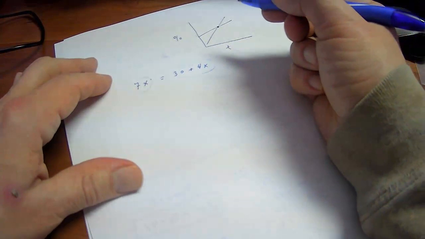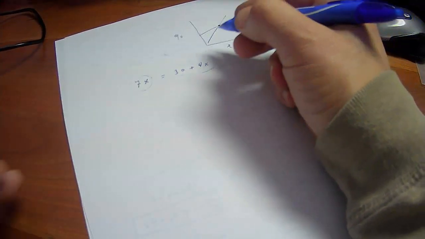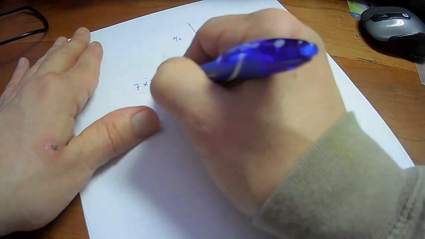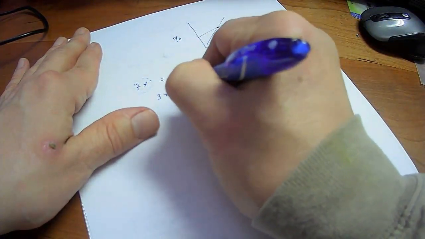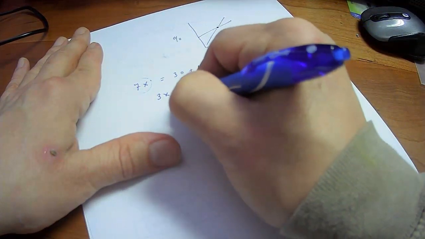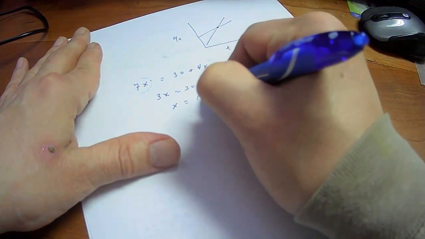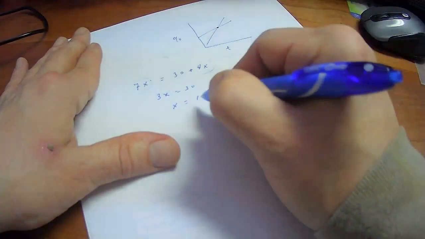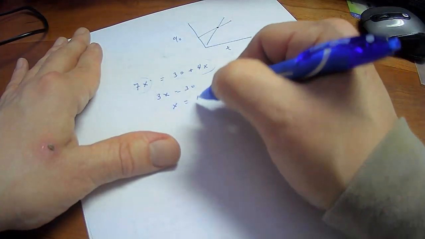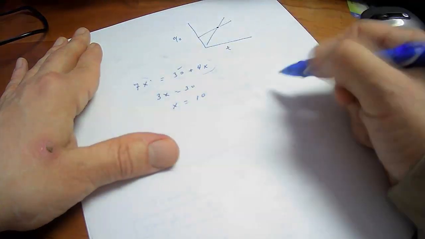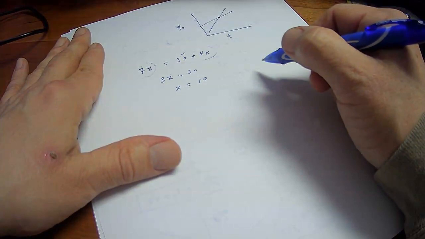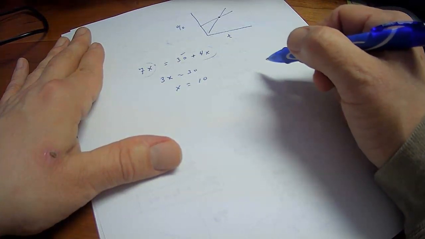You set them equal to each other and solve. Subtract 4x from both sides, so you get 3x equals 30. So the break-even point is if you make 10 trips across the bridge. If you're not going to make 10 trips, you're not better off buying the Easy Pass or the Bridge Pass. So you can figure those types of things out.